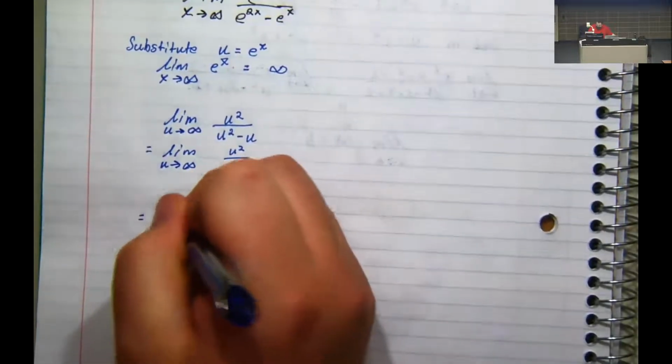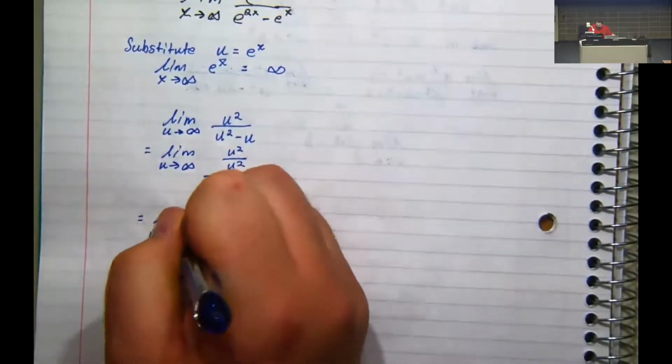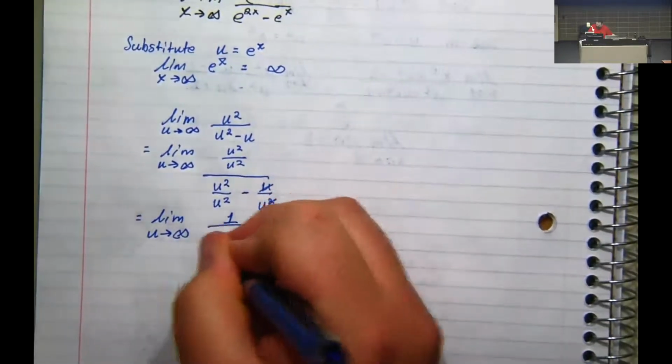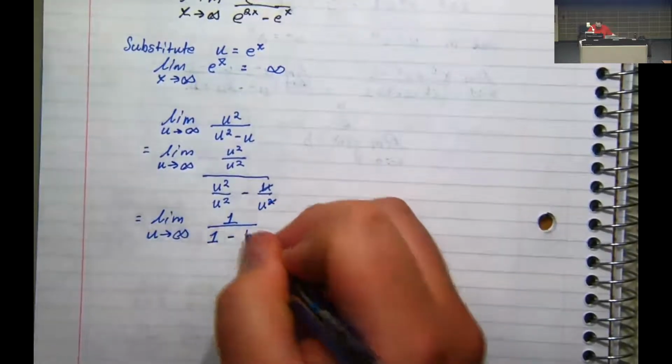And that equals the limit as u goes to infinity of 1 over 1 minus 1 over u.